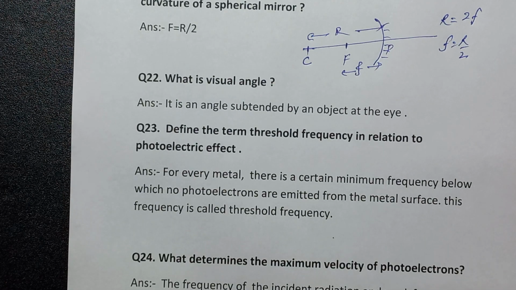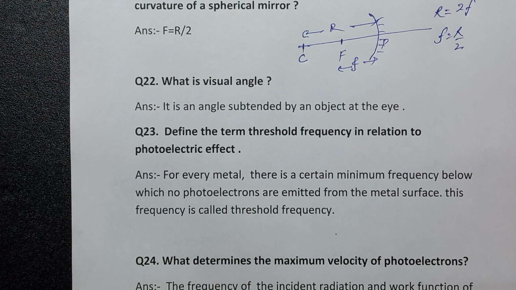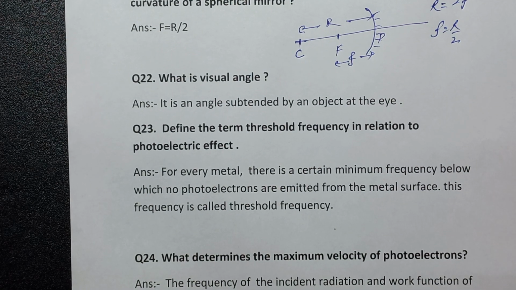Now next, define the term threshold frequency in relation to photoelectric effect. You know, it's also a law of photoelectric effect. For every metal, there is a certain minimum frequency below which no photoelectrons are emitted from the metal surface. This frequency is called threshold frequency.